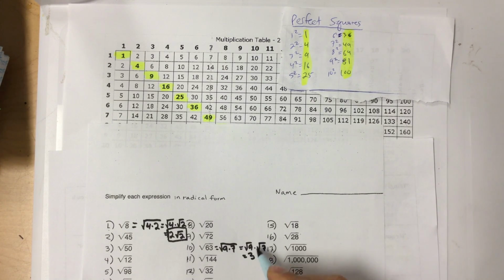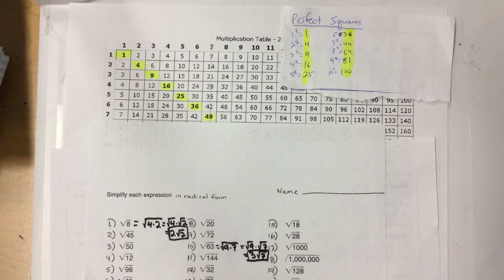Square root of 7 is an irrational number. It cannot be simplified into an integer, so that's the irrational part. We leave that by itself. We have a whole number and then an irrational number that we leave under the radical sign. So this is a cleaner way of writing it than putting it as a decimal. This is how you simplify the radical.